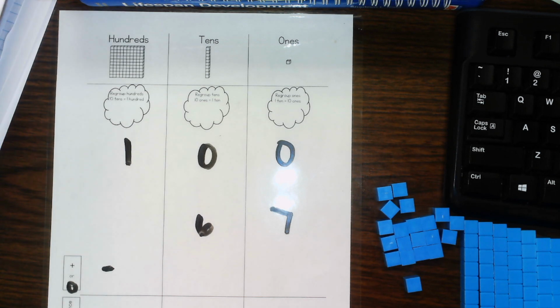So today we're going to work on a problem, and it's going to be 100 minus 67. 100 subtract 67, take away, whichever academic vocabulary you feel comfortable using.